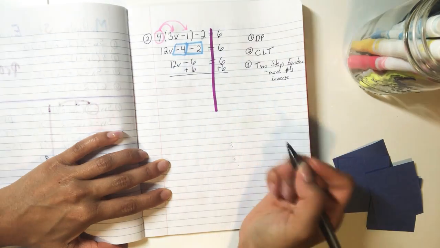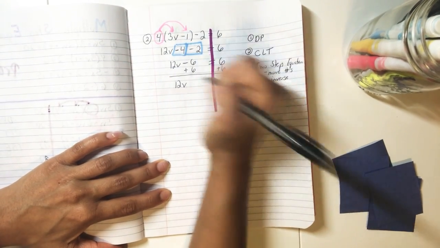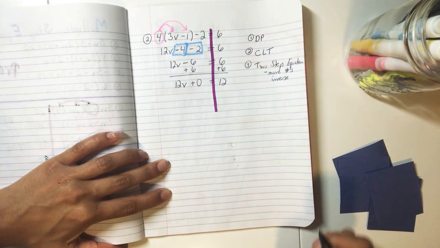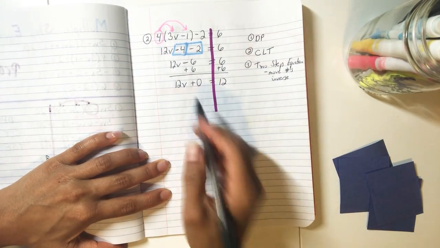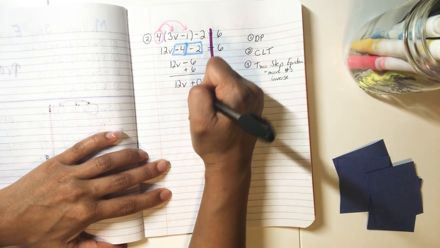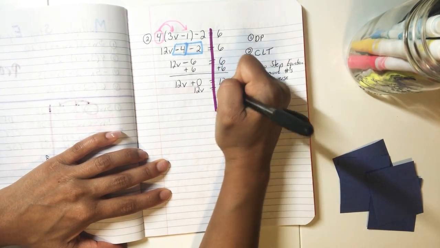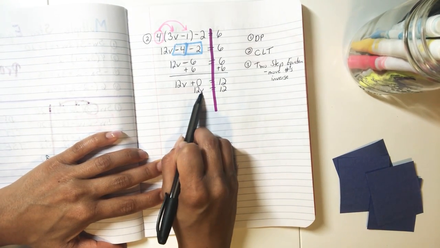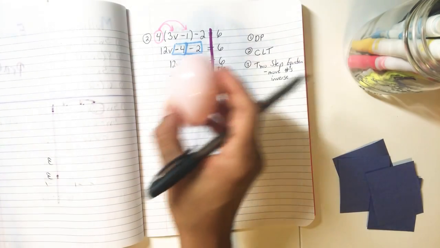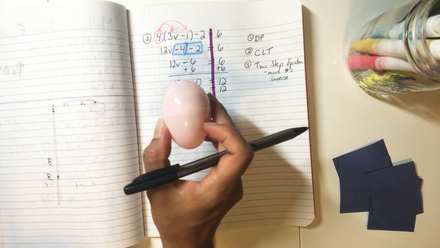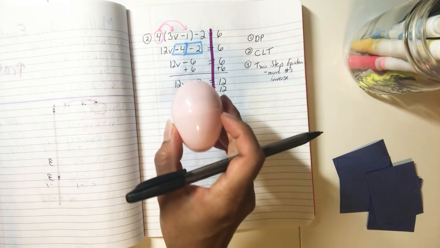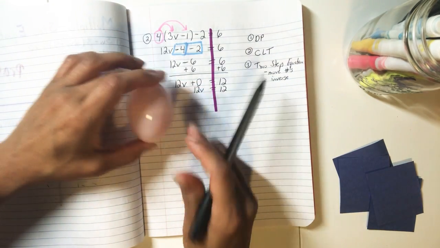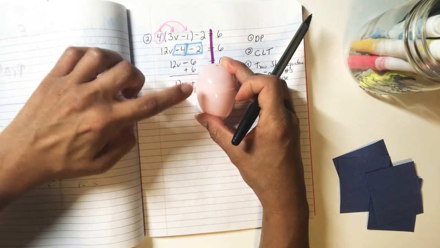So we get 12v. This becomes plus 0 equals 12. Now 12v plus 0 is just going to be 12v equals 12. Now remember, the goal is to get v by itself. We need to figure out what is that mystery number inside here. In order to do that, we have to get this by itself. Right now the 12 is next to that value, so we need to get it by itself.